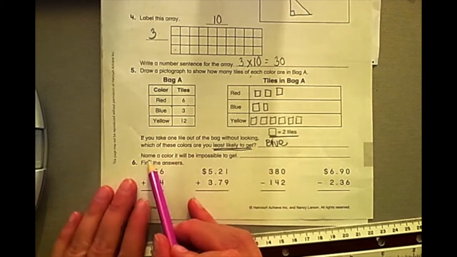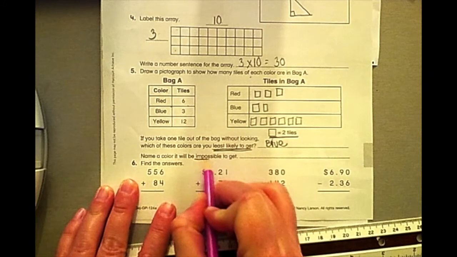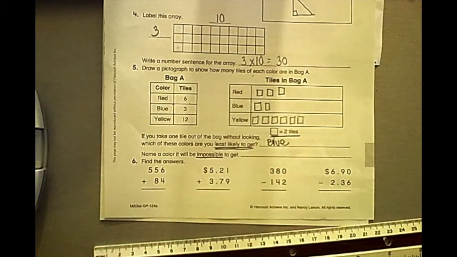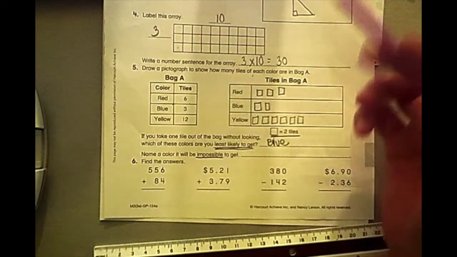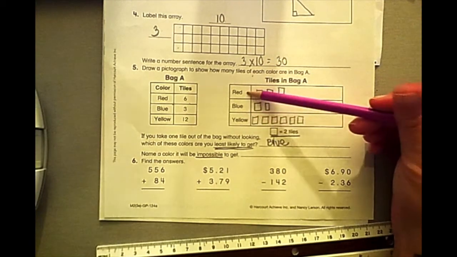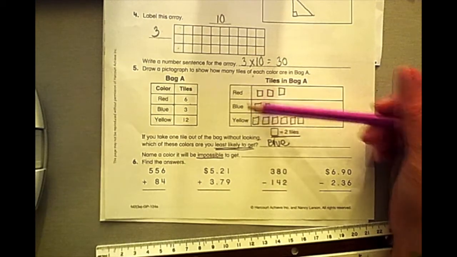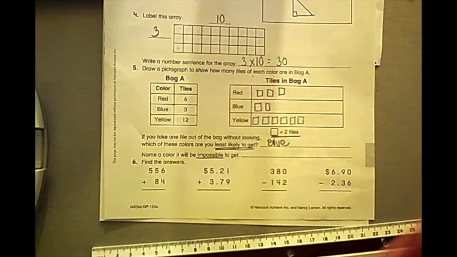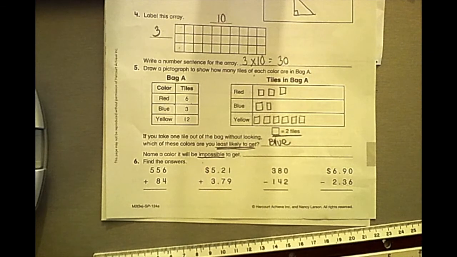Now, this next one, they're trying to get tricky with you. Name a color that will be impossible. Means you can't get it at all. I'll give you a clue. It is not red, blue, or yellow. Because there's a possibility that you can get a red, you can get a blue, or you can get a yellow. So they want to know what color is impossible. You can't get it.